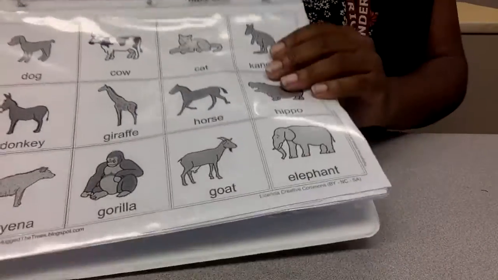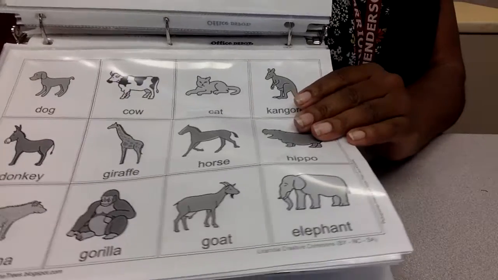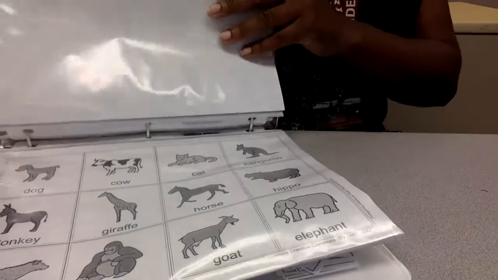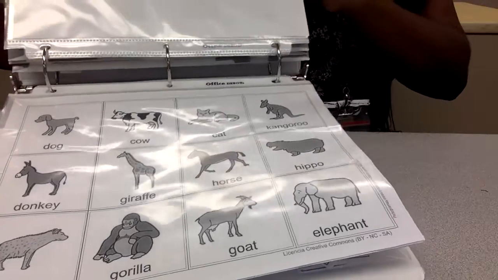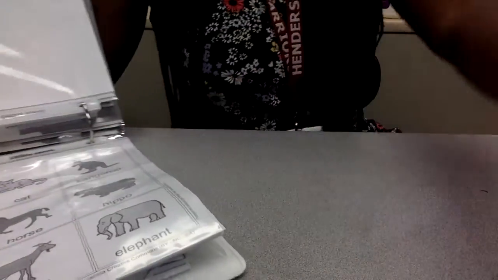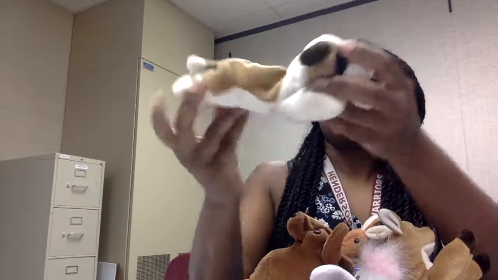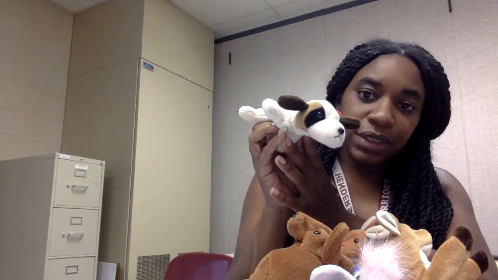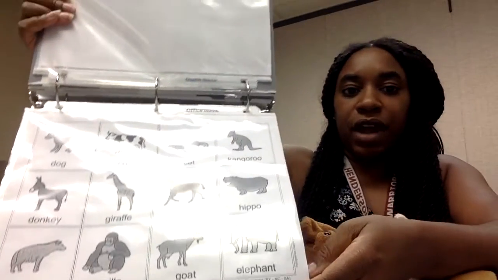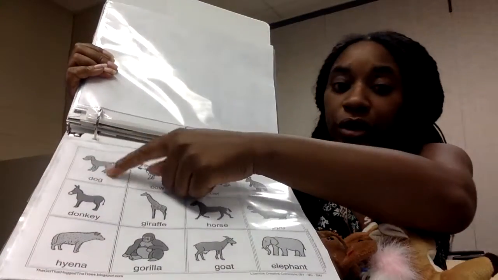And again, so identifying animals. Again, he can identify animals with this, and then what I like to do is use manipulatives with this. So here's our animals. Okay. What is this? And then we have the PEC system that he can use with his aid and identify where the dog is.